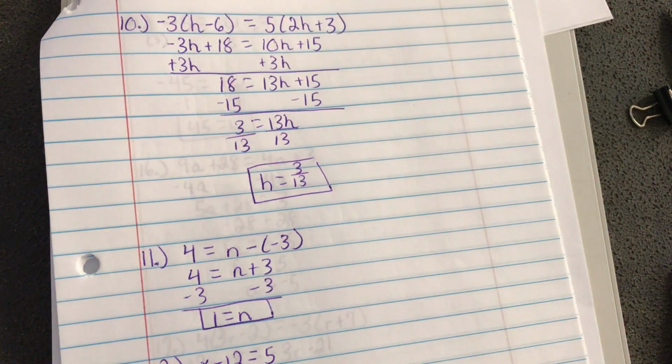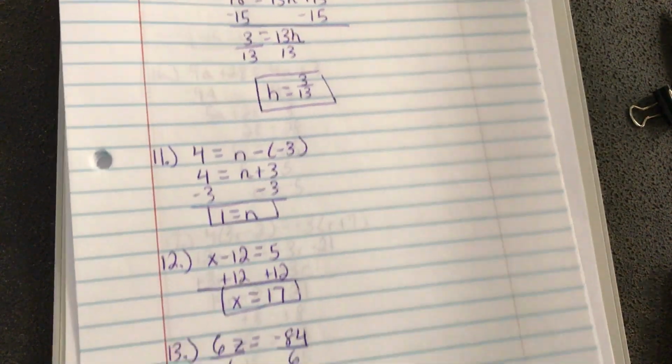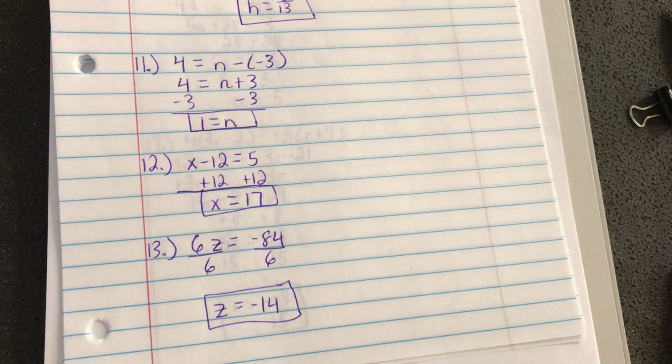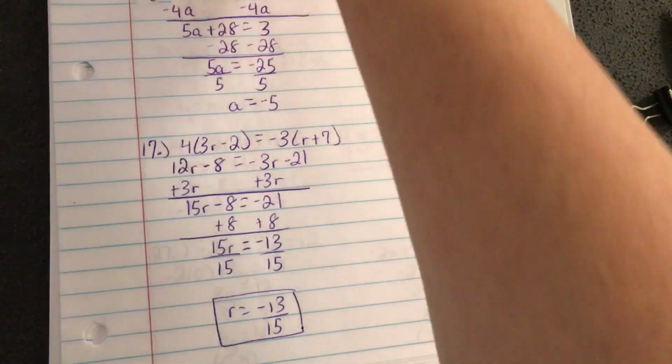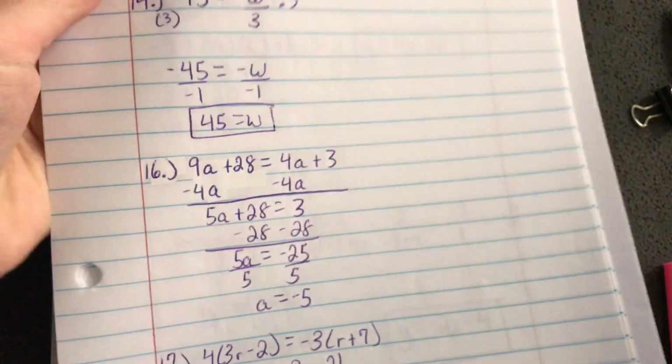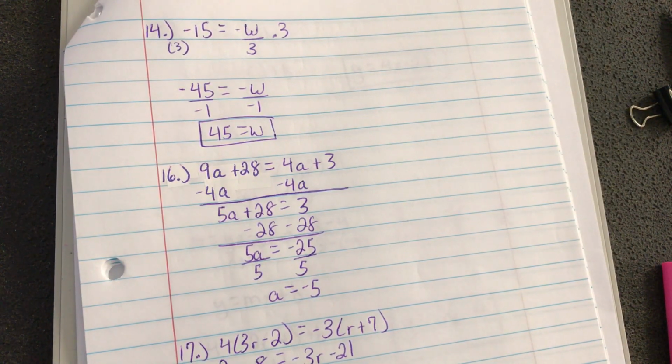Is the same thing. You have to solve for h. So first you have to distribute the -3 to the h minus 6 and the 5 to the 2h plus 3. Then you're going to move your variable and then you'll solve and you get h equals 3 over 13. 11, 12, and 13 are just one-step equations. Number 14 is actually a two-step equation because you wind up with a negative variable.